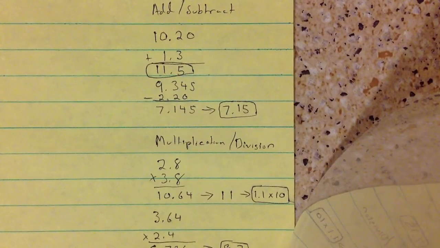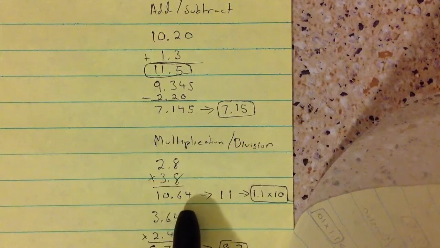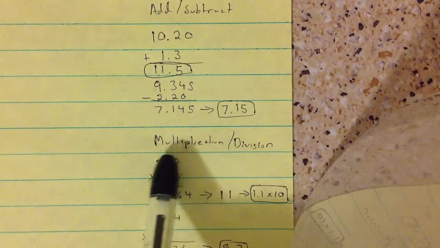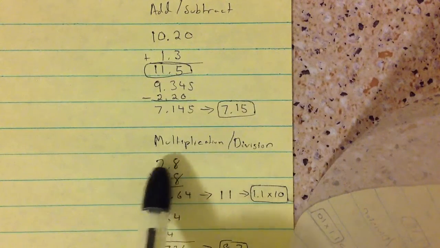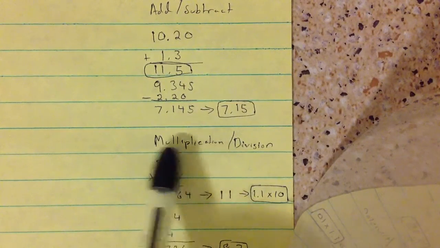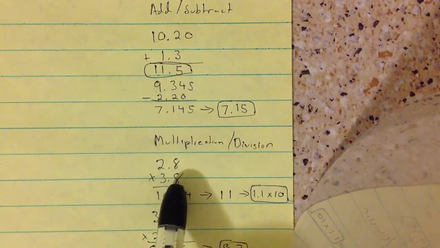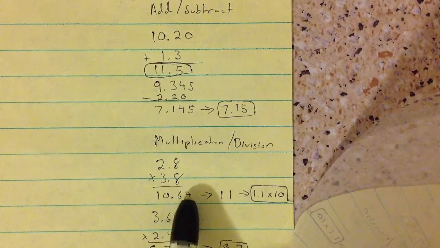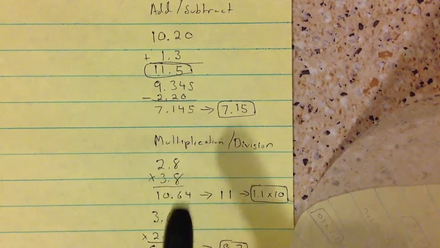And so for multiplication and division, for this, it actually is the entire number. They want the sig figs of the entire number. Meaning, this one has 2 sig figs for the entire thing and 2 sig figs for this entire thing. So your answer will be 10.64, but it only wants 2 sig figs.